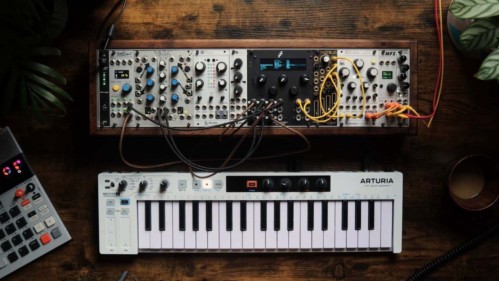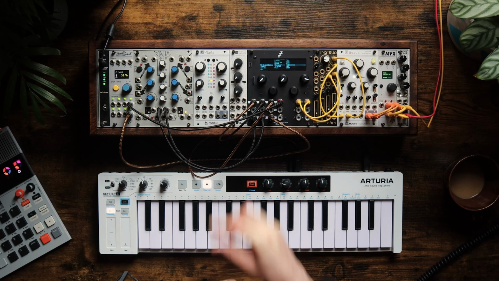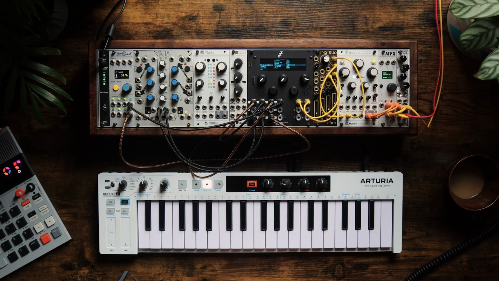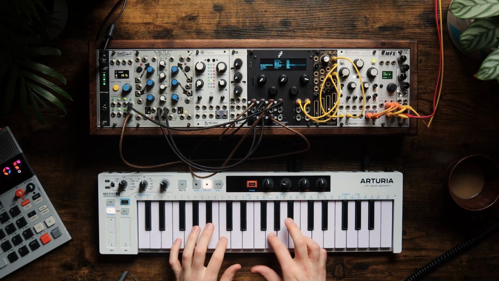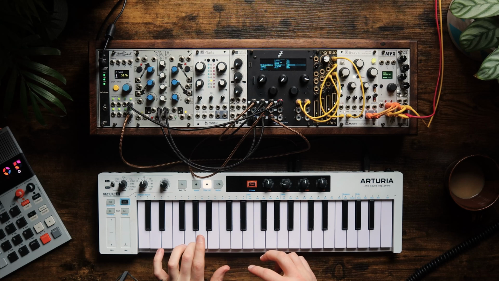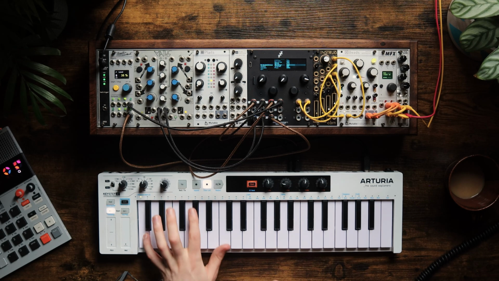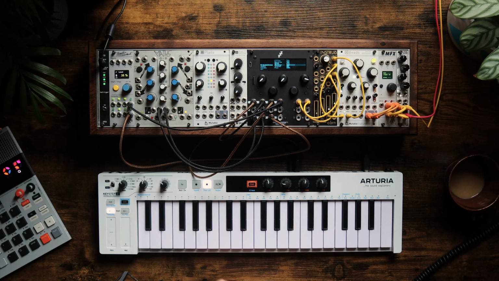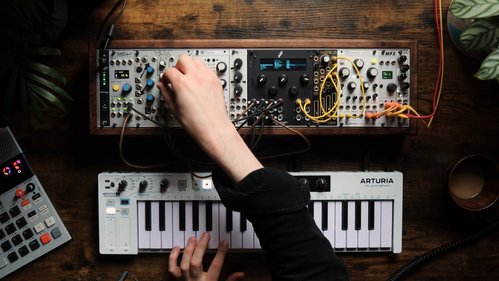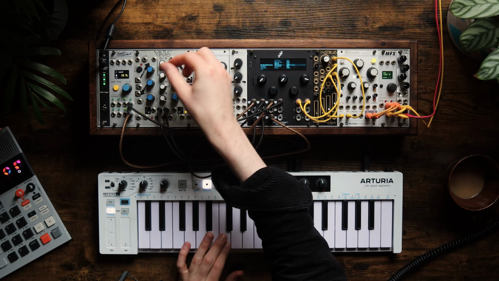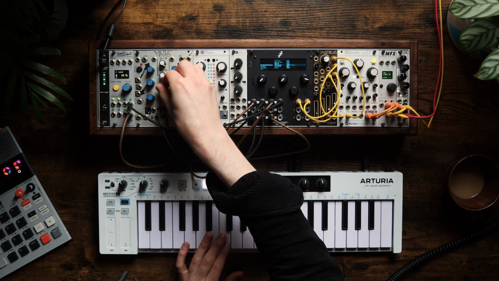I have set up some macro controls here. The channel 2 in Maths is controlling the chord, so we can take it all the way down to just a single note. And channel 3 of Maths is controlling the chord type. The waveform.